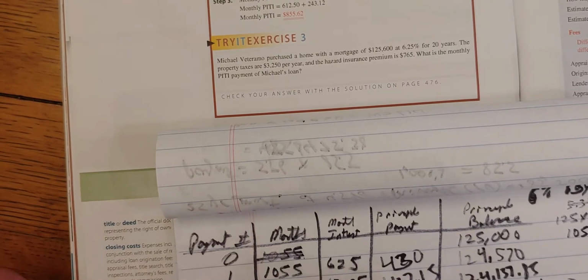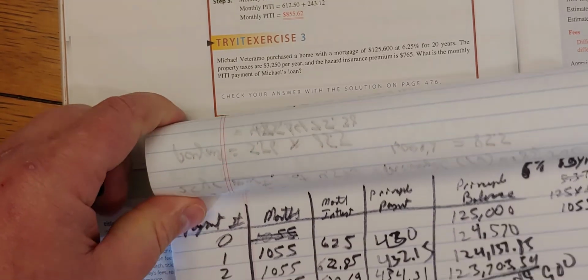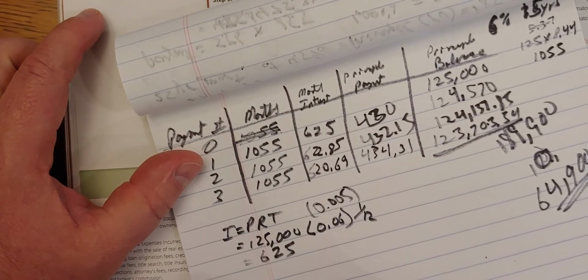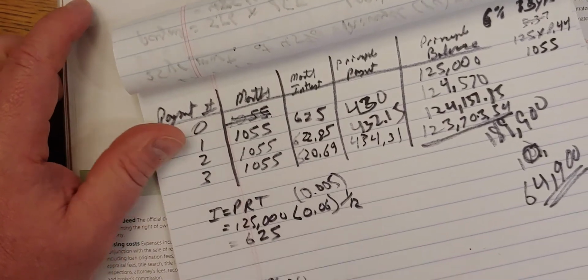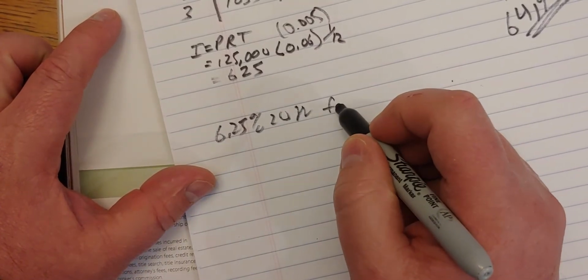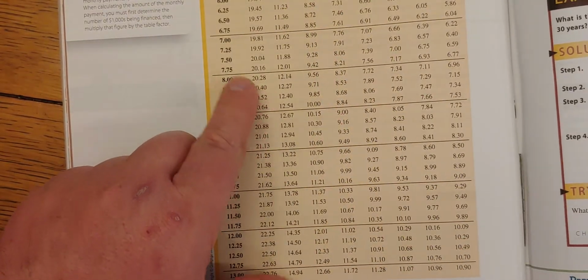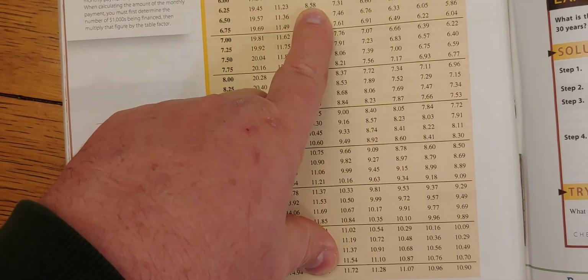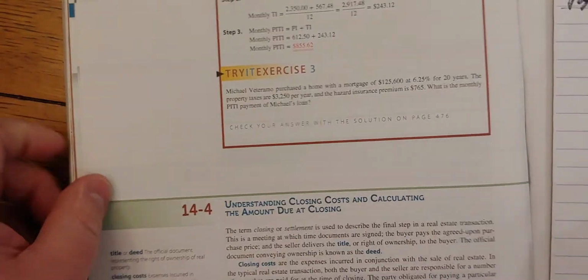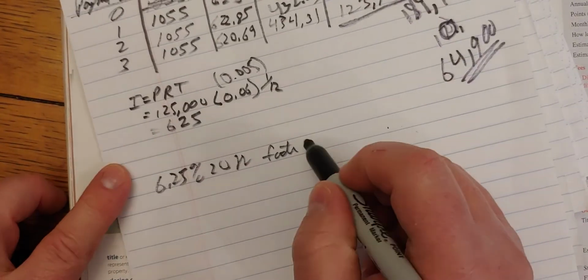So at 6.25 for 20 years, the factor is, if I go over here real quick, 6.25, and 20 years is the fourth column over, so 7.31. My factor is 7.31.